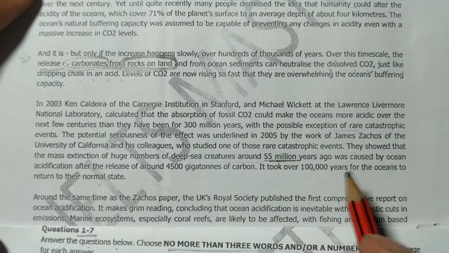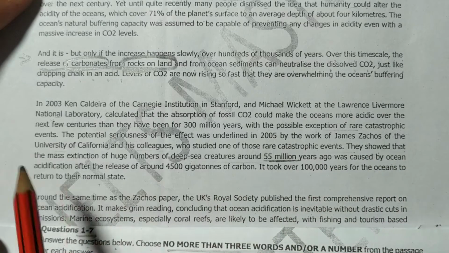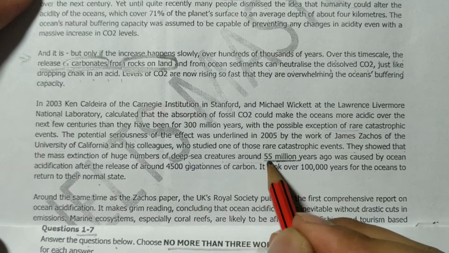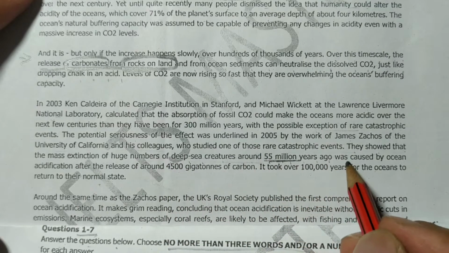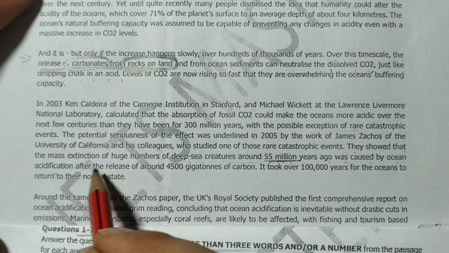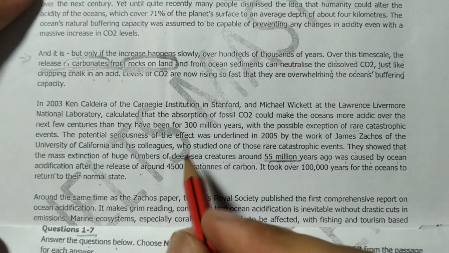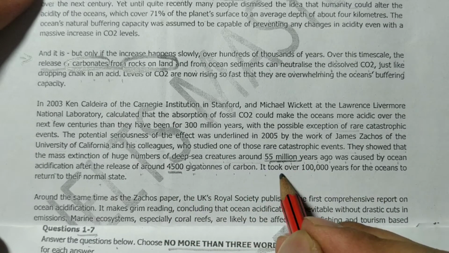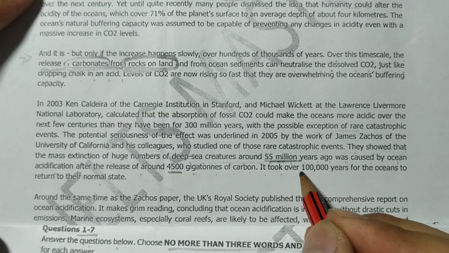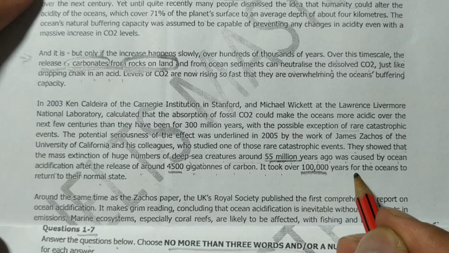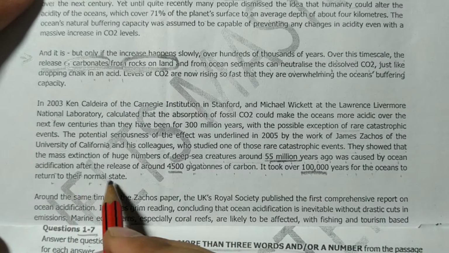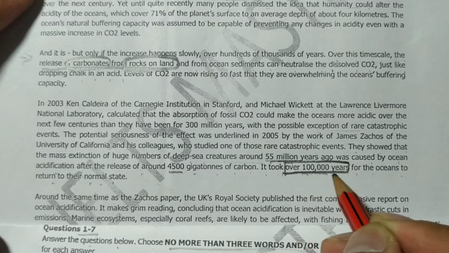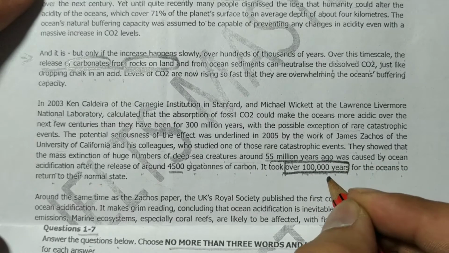They showed that the mass extinction of a huge number of deep sea creatures around 55 million years ago was caused by ocean acidification after the release of around 4,500 gigatons of carbon. It took over 100,000 years for the oceans to return to their normal state, and my answer is over 100,000 years for the fifth.